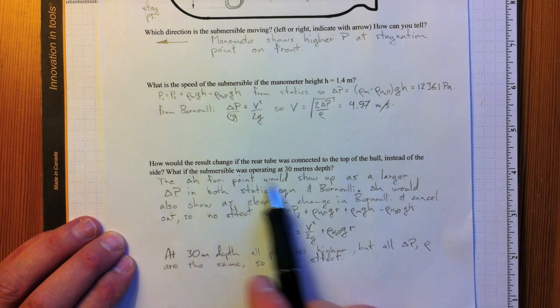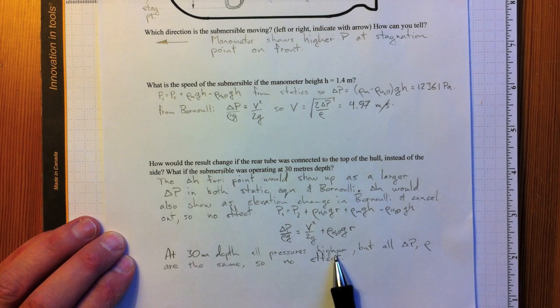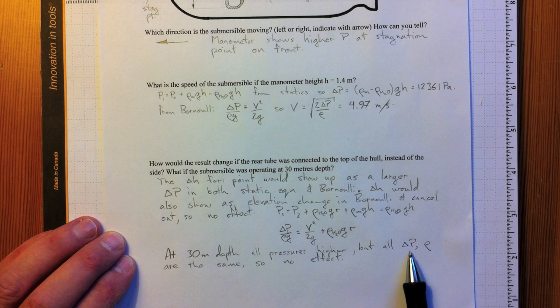And finally, if the submersible was operating at 30 meters depth, all of the pressures would be higher. They would all be higher by an equal amount, but all the delta P's and the density, because water is incompressible, are going to be the same. So there'll be no effect on our calculations, no effect on the performance.